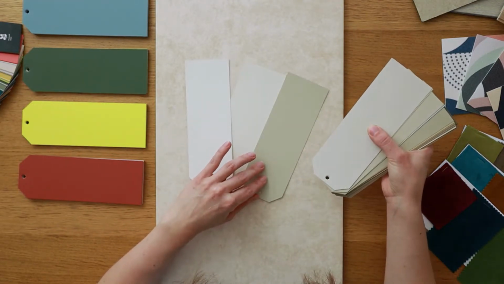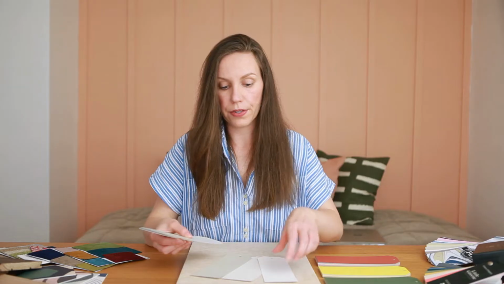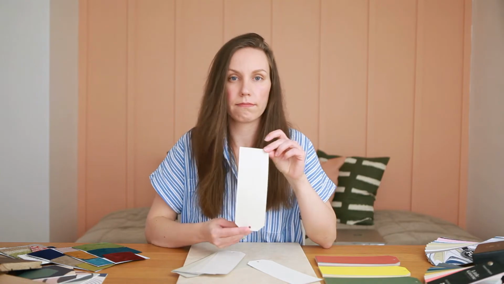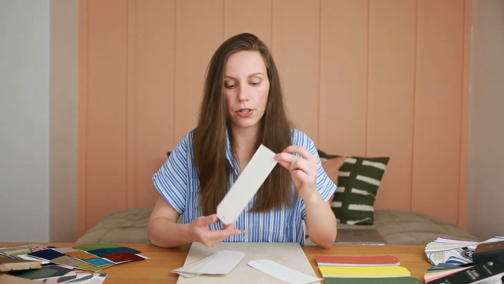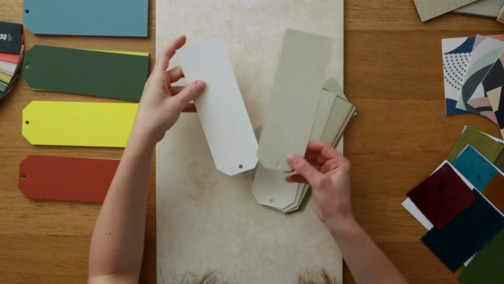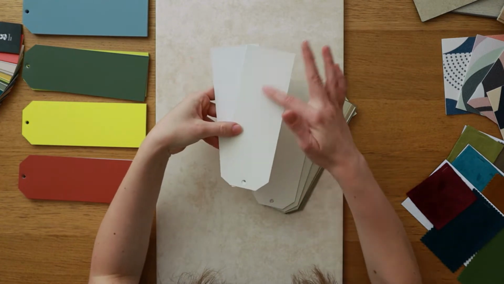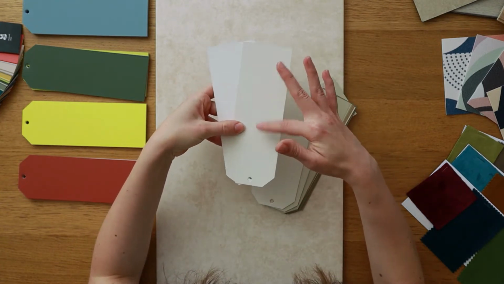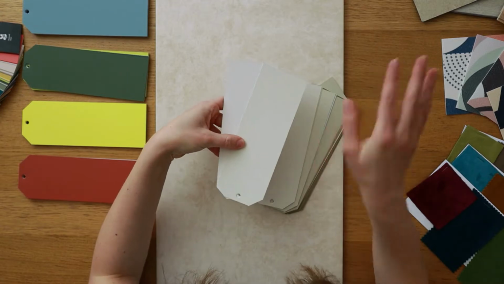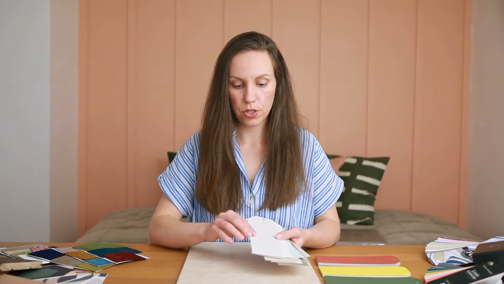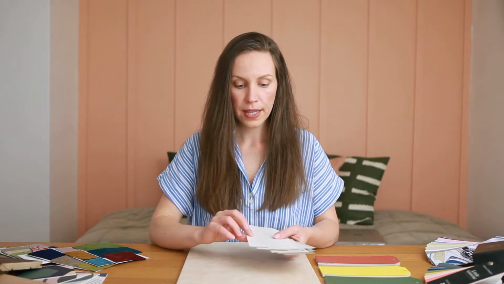With whites, it actually can be tricky because if you look at this paint card, it looks like a normal white color, but if you put it next to a different color, then you can immediately see that this is like an off-white color and this one is like the pure white color. So it's always good to check every single paint card next to a different color so you can see the shades and the hues.